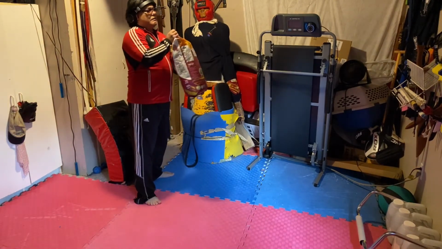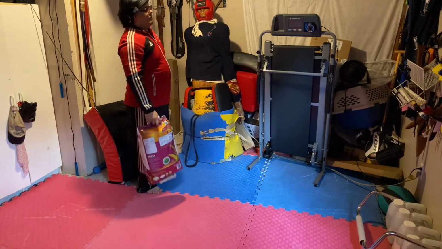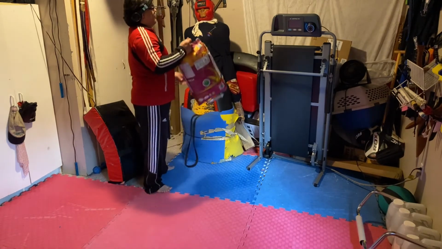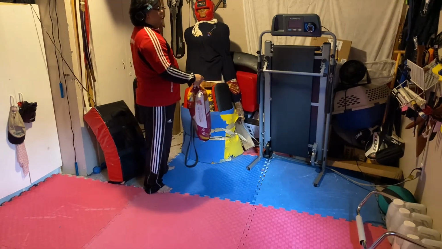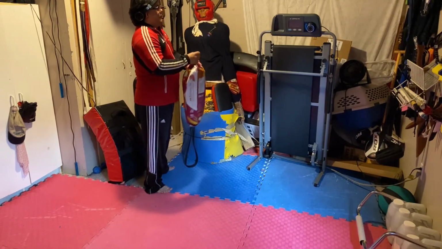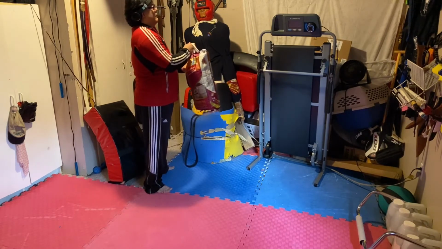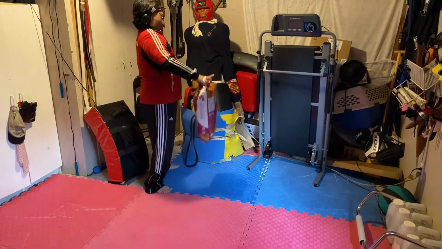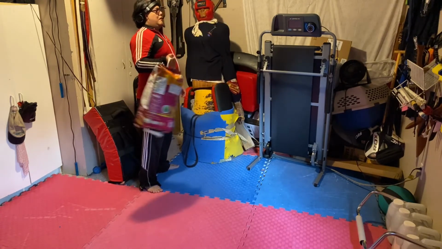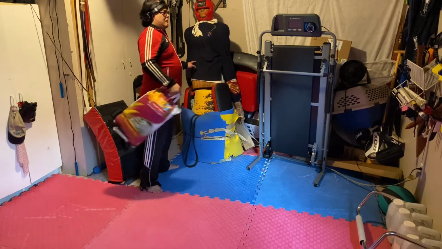I used to use this as an impromptu striking pad before I had money to buy an actual striking pad for my students. This is a bag that used to hold rice and now just holds some foam and stuffing inside, right? So it's really light. In other words, it looks pretty big, but it doesn't have any kind of mass to it. It's pretty light.